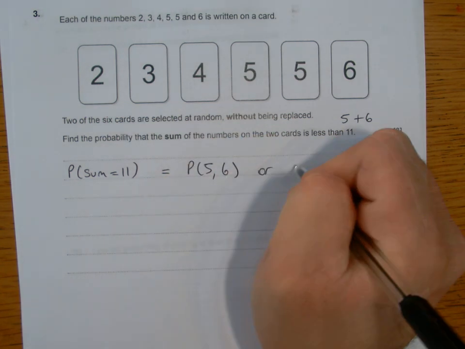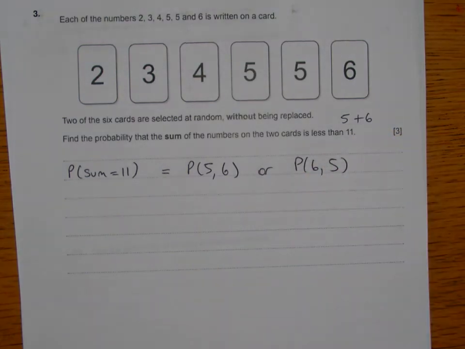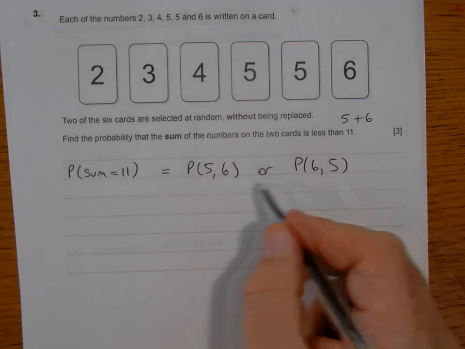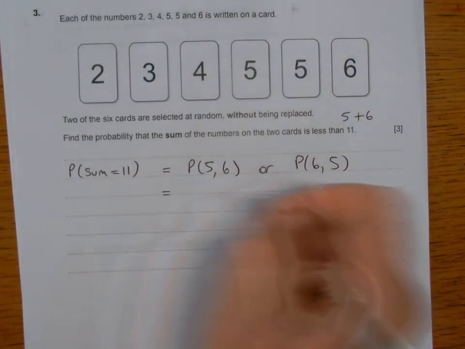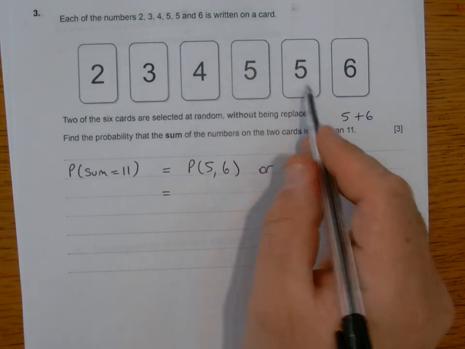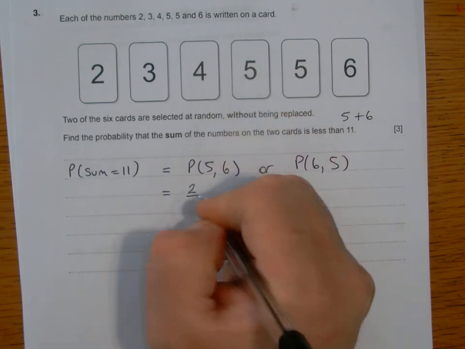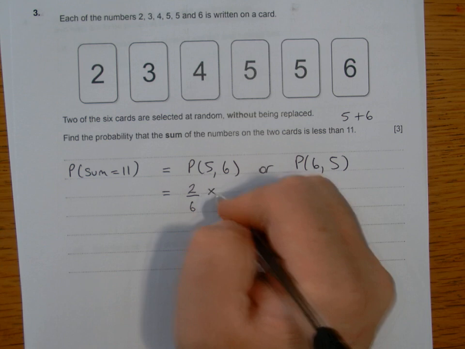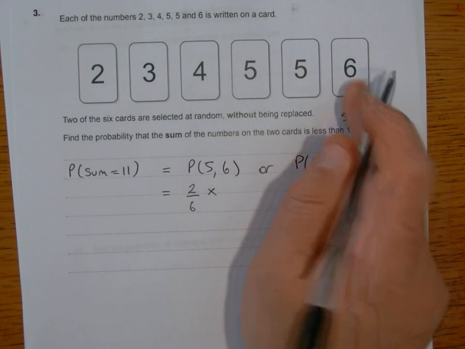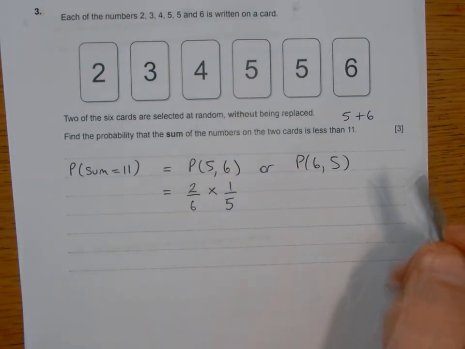Or of course, it could be the other way around. You could get 6 first and then 5. So that's a possibility as well. And we need to include all the possible approaches, all the possible pathways, all the potential ways of getting 11, to get the total probability of getting the sum to be 11. So the probability of getting a 5: there's 2 chances of picking out a 5, so that'll be 2 out of 6. And then 6 being the second choice, there's only 1 6, 1 out of 5, because there's 1 less card.